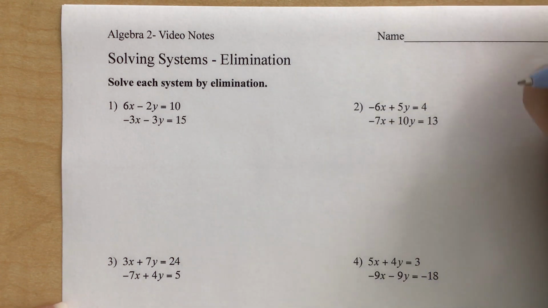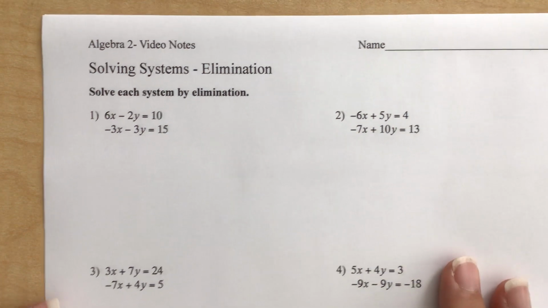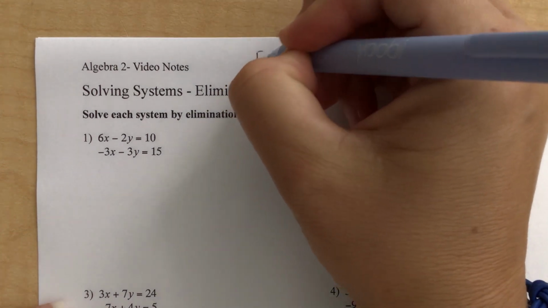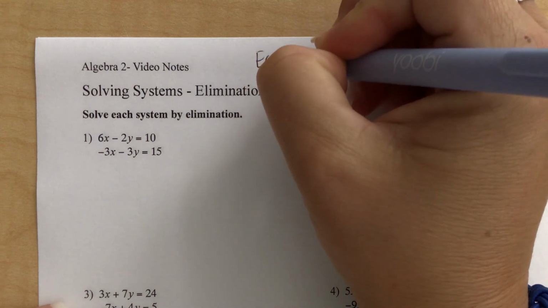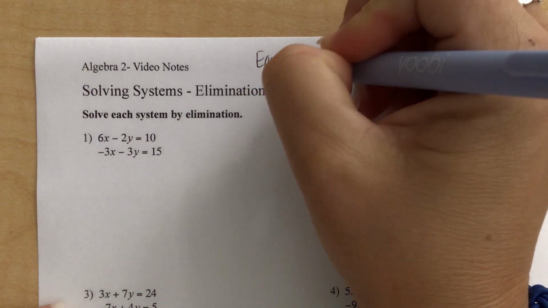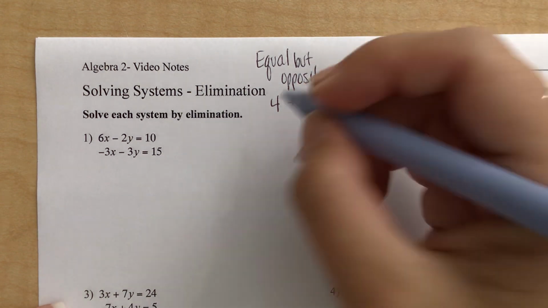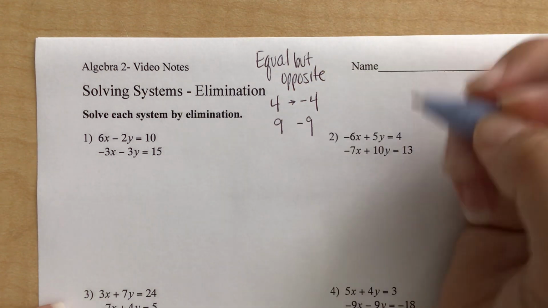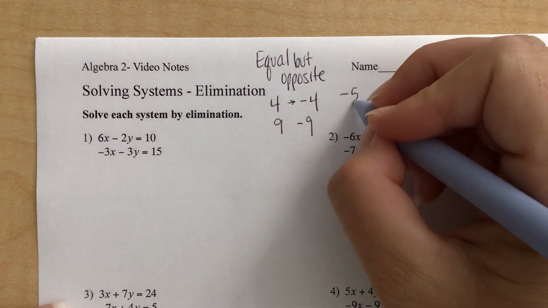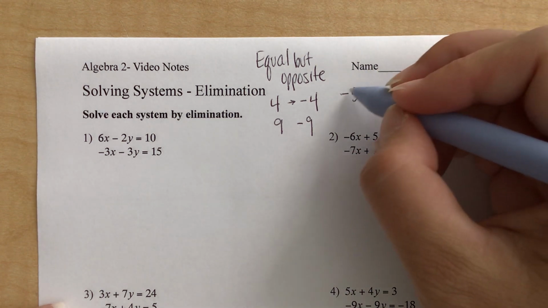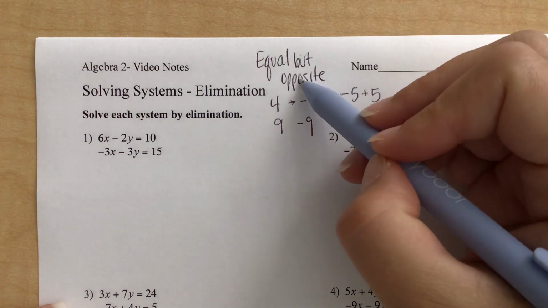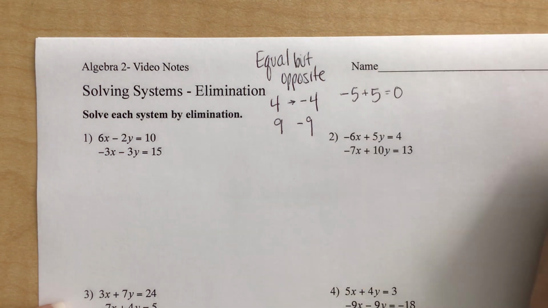Now, one of the things that we've talked about is we want equal but opposite. What we mean by that is if I have 4, I also want -4. If I have 9, I want -9. If I have -5, I want 5. The reason being is that when you add equal but opposite numbers, it always equals 0, which then will eliminate your variable because 0 times x is just 0. So it eliminates the variable.